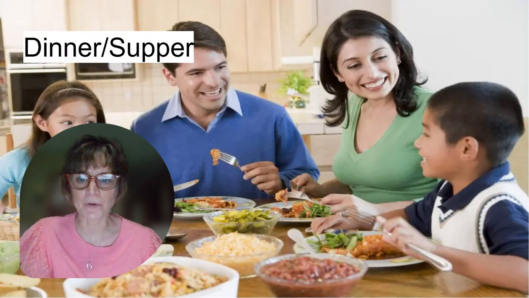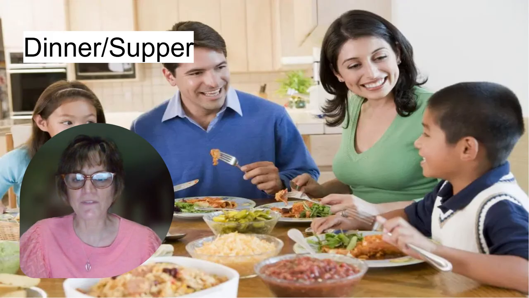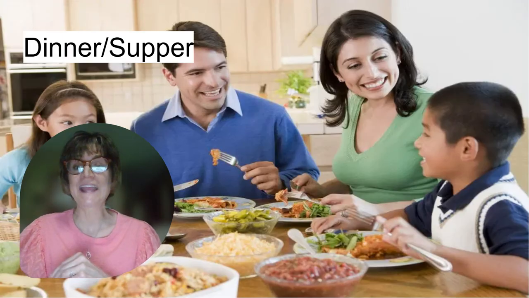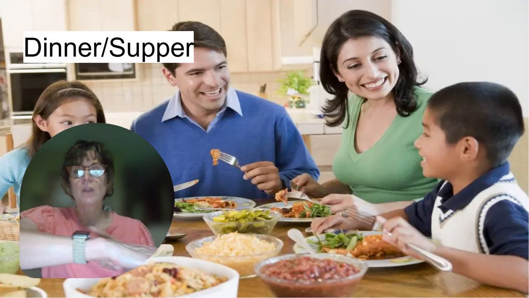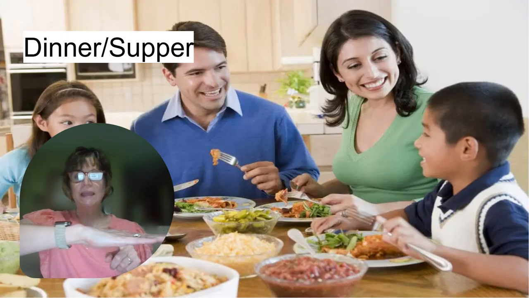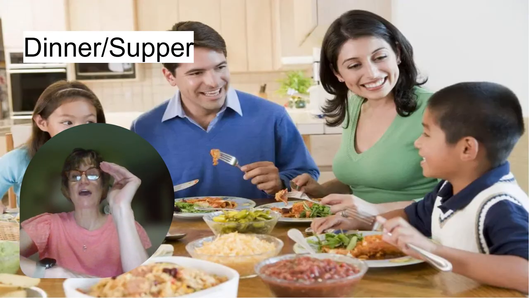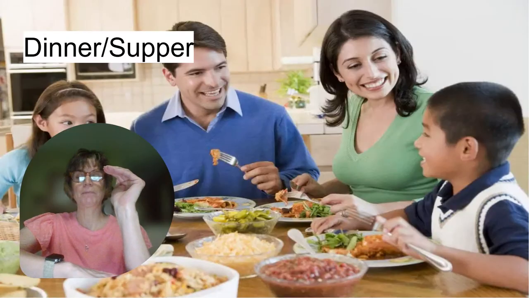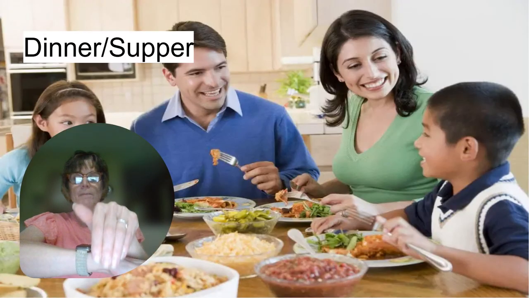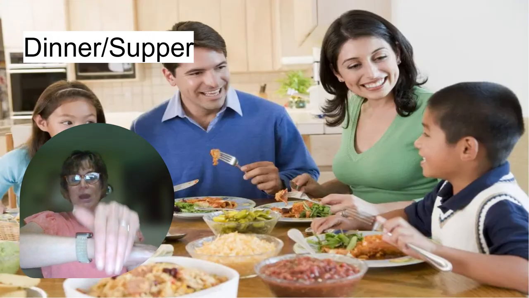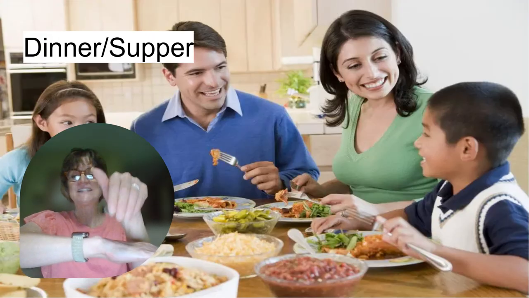Dinner or supper. Again, there are two different variations. The first one, we would sign eat, and then we would say night. With your non-dominant hand laying flat, your dominant hand this time is going to have an angle hand shape, and then you're going to come over your wrist, like the sun is going down over the horizon. That is night.